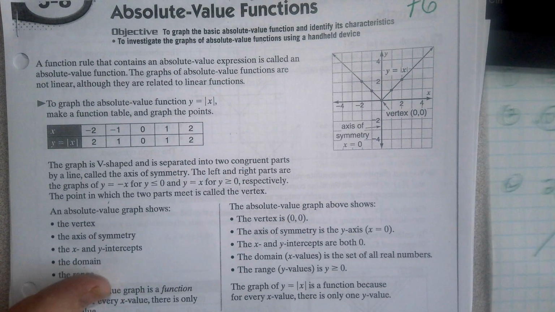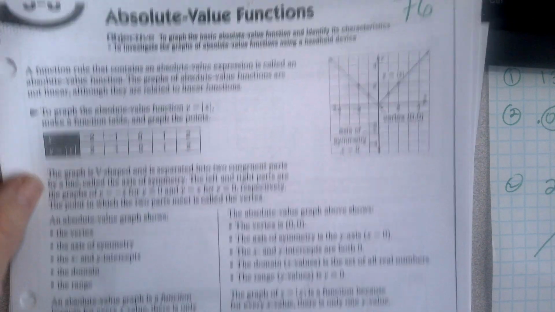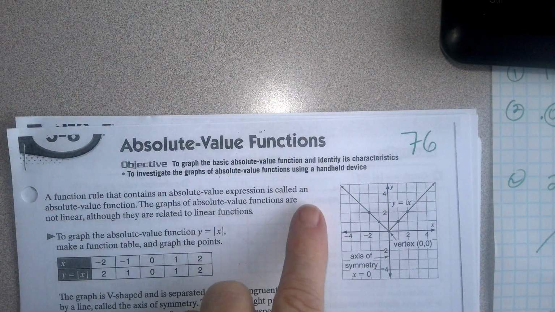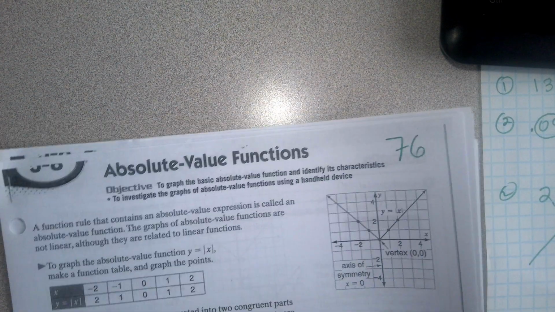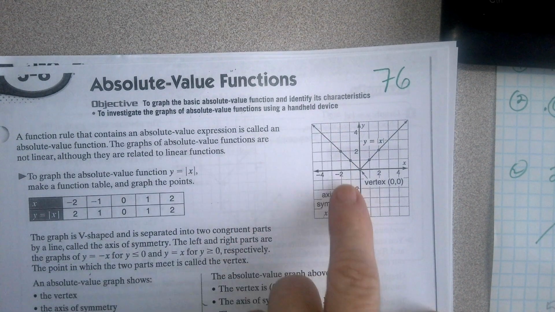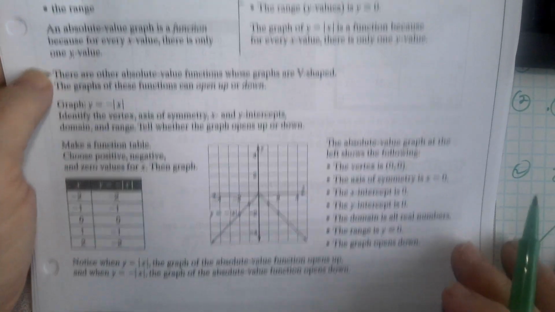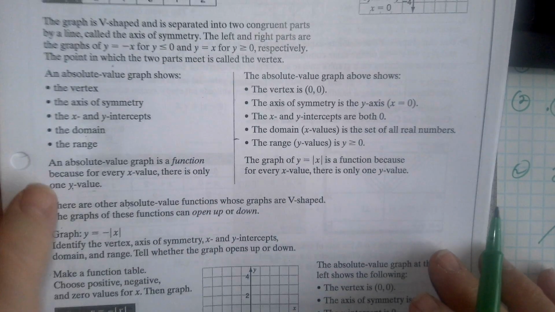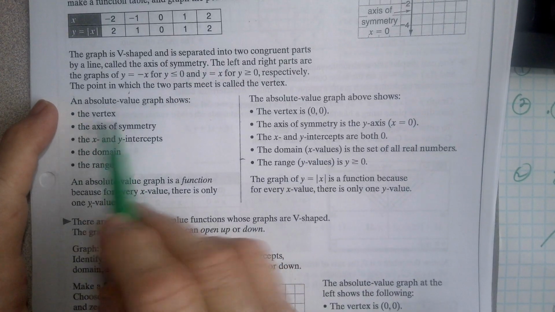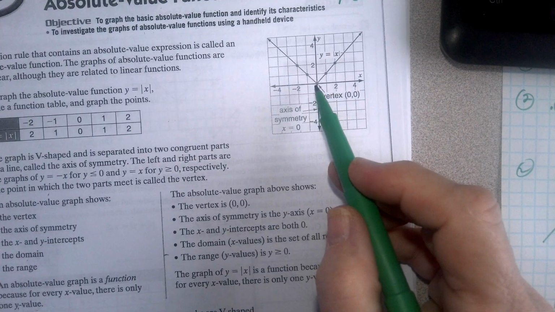So this is assignment 76, and I don't know if we're going to be graphing. We might graph a few of these absolute value functions. The graphs of the absolute value functions are going to look something like this, either going upwards or they're going to look like this going downwards. And today we're going to be finding where the vertex is. In other words, where do the two segments come together.